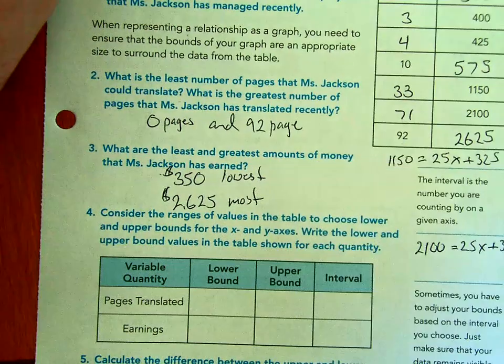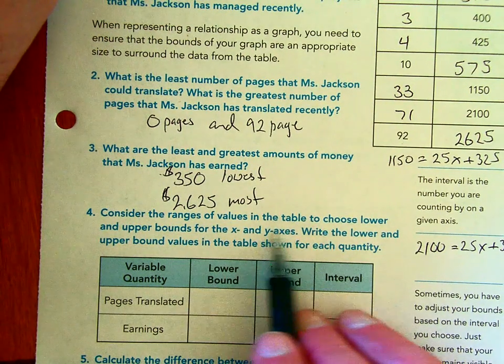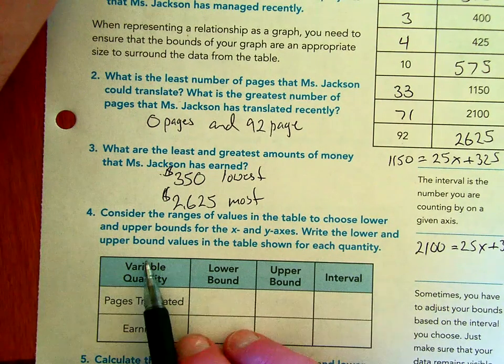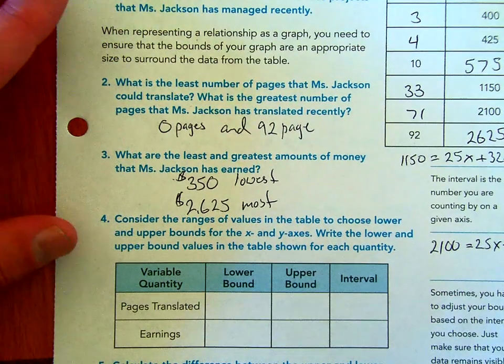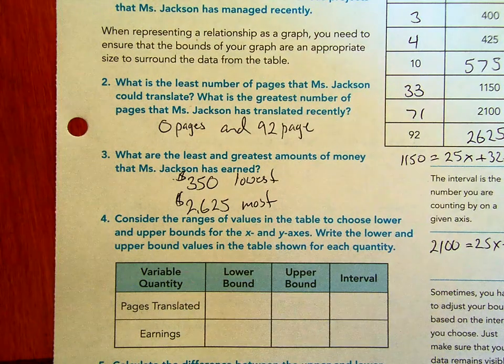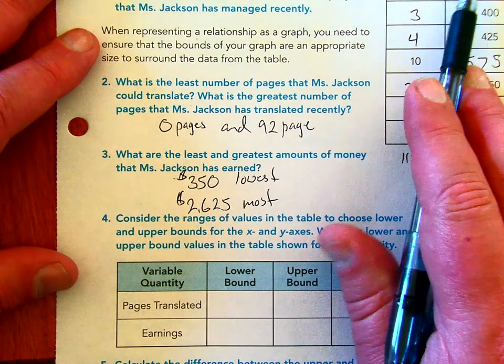Consider the ranges of values in the table to choose the lower and upper bounds for x and y axis, then write the upper bounds in the table shown for each quantity. This is a fancy way to say that when you're putting your graph together, you want to make sure you go at or below the lowest value, and at or above the upper bound.